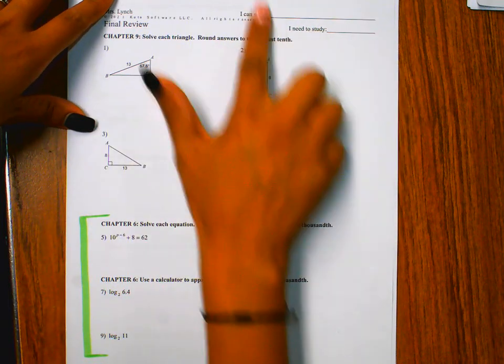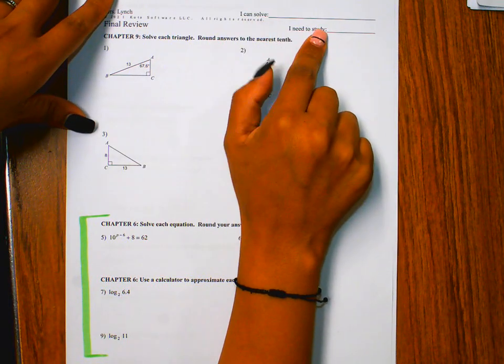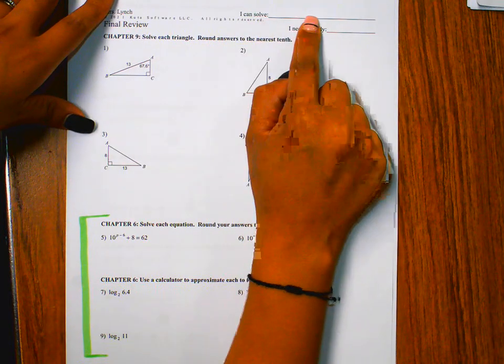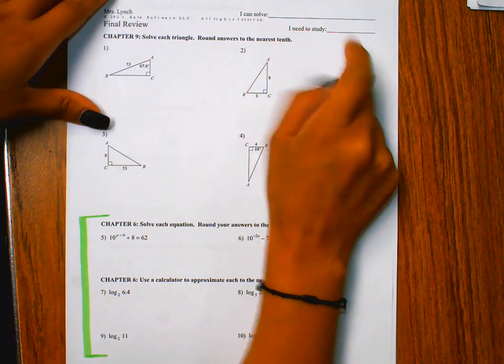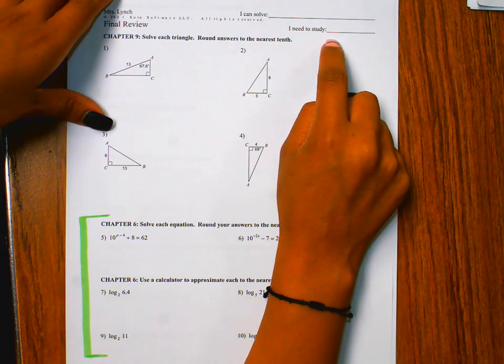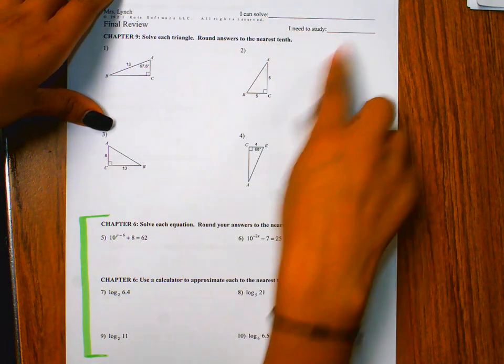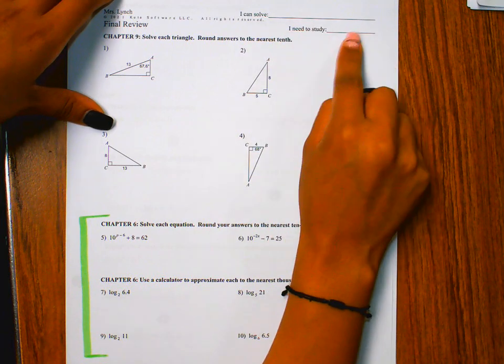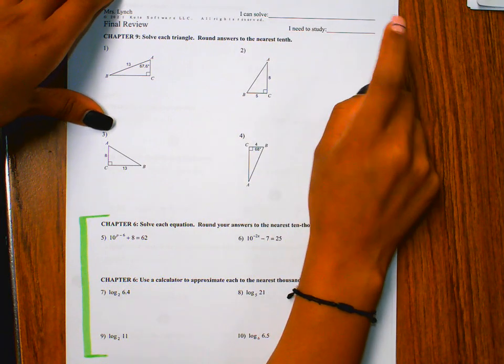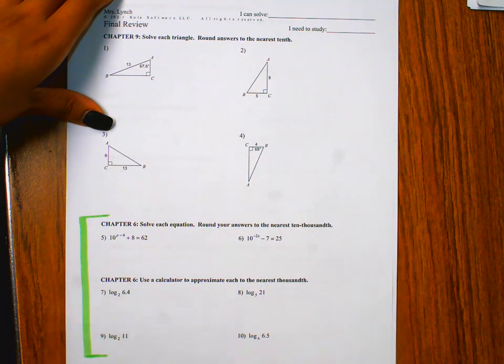And then for some of you, I forgot to mention this top corner. So here you can write which ones you are able to solve, so which ones you feel most confident in, and then which ones you need to study for. That way, as you look back on this worksheet, you can focus on the ones that you need to study. And for the final, you can just go straight to that and know where to reference it.